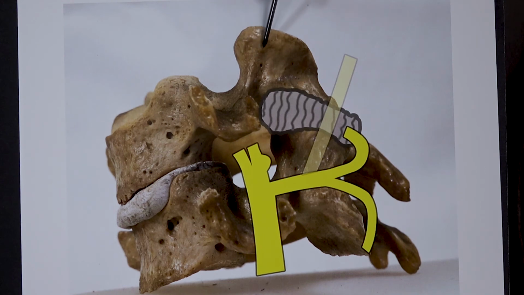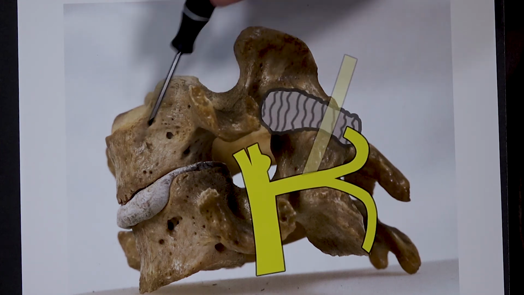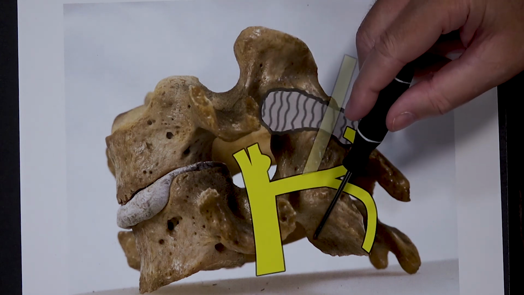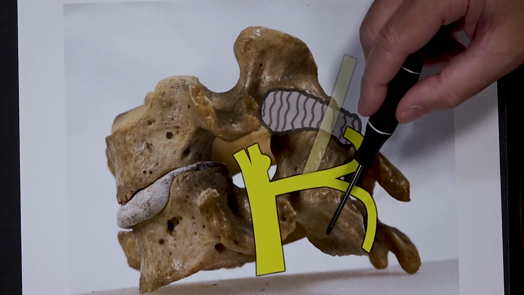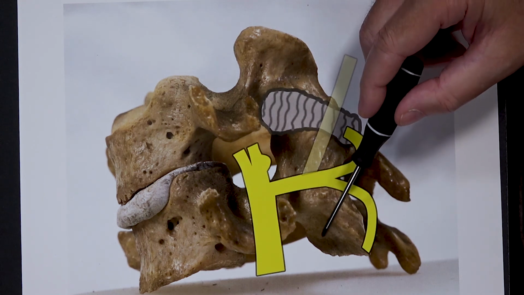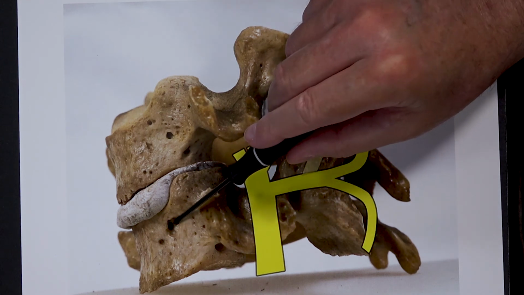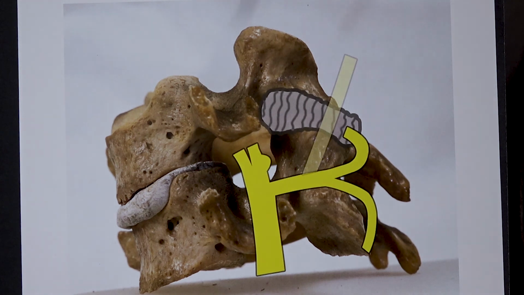All right, what's this? What's this superior articular process? Is there a facet there? No, the facet's on the other side, so that's just the superior articular process of C5. How about this? Well, that's a nice smooth surface. That's the inferior articular process, the facet of the inferior articular process of C6.